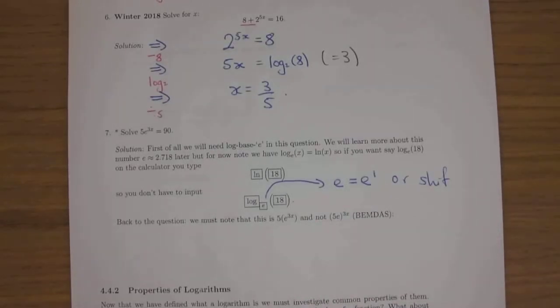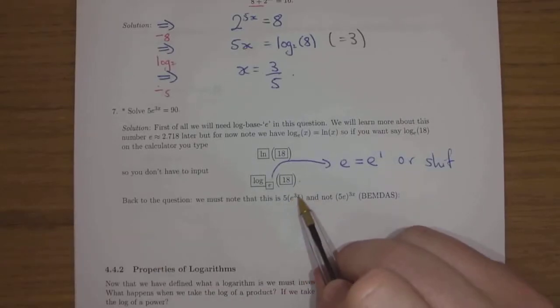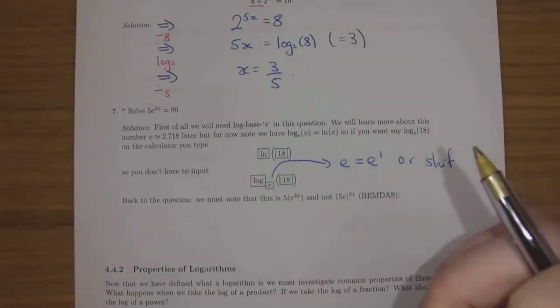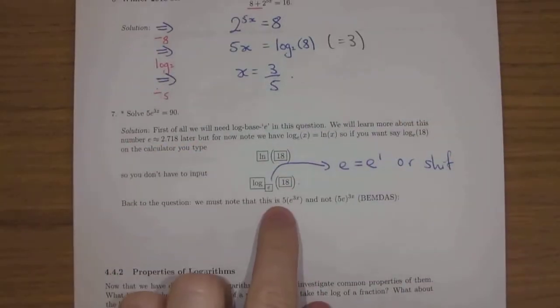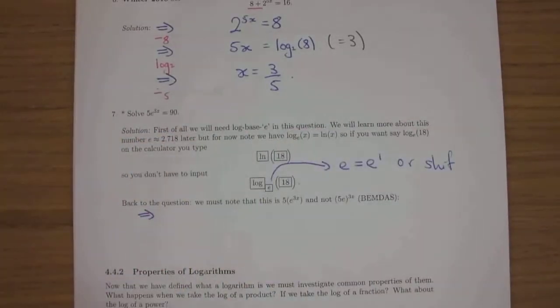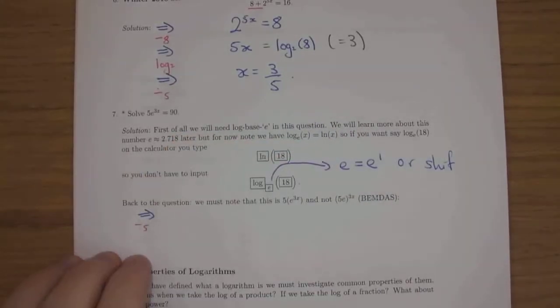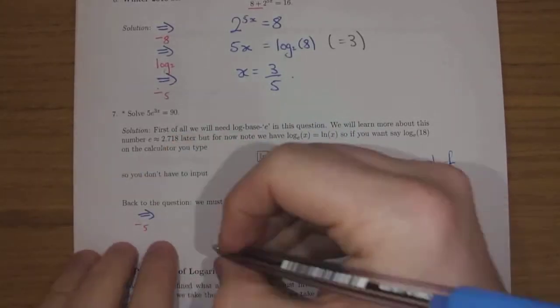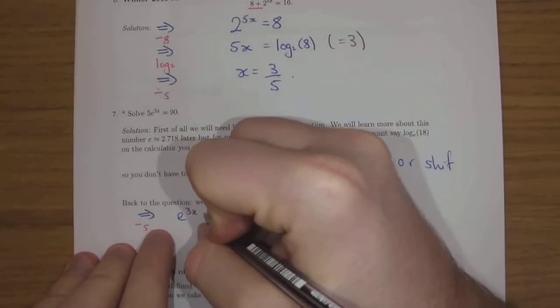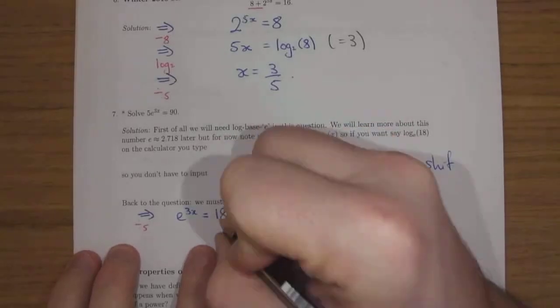So back to the question. Now the first thing is what I call BEMA. The exponential happens before the multiplication. So in terms of the onion peels, the 5 is on the outside. You don't want that 5 there. You don't want that multiplied by 5. What's the inverse of multiplying by 5? Dividing by 5. Do it to both sides, it'll get rid of the multiply by 5 and you'll just have e to the 3x. And 90 divided by 5, I can go into the calculator if I want, is 18.